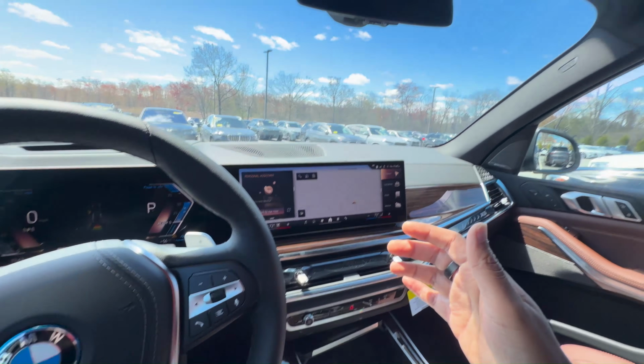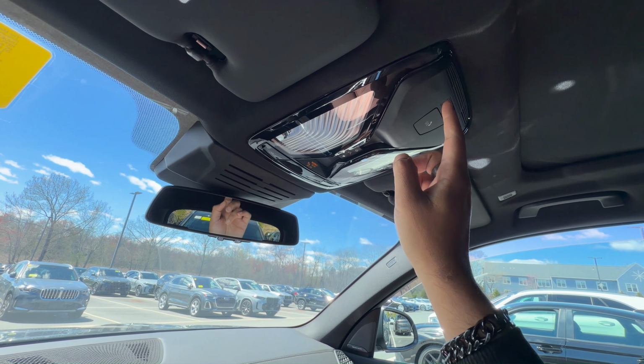For my newer BMWs, a lot of them are starting to come with their camera that you may see right around here.